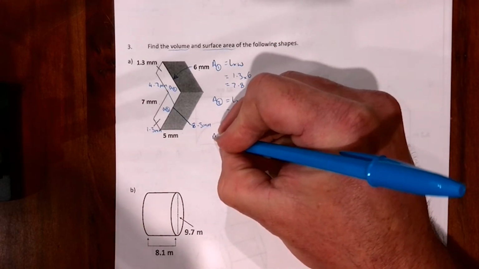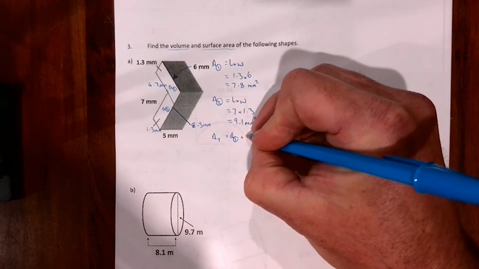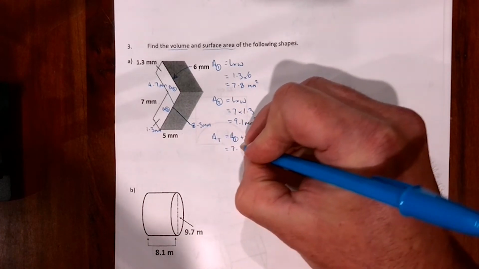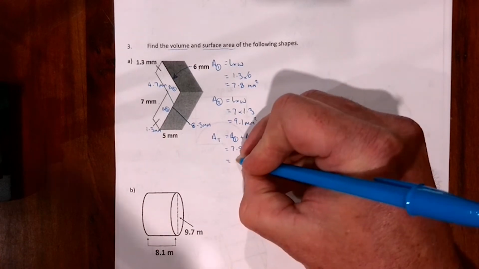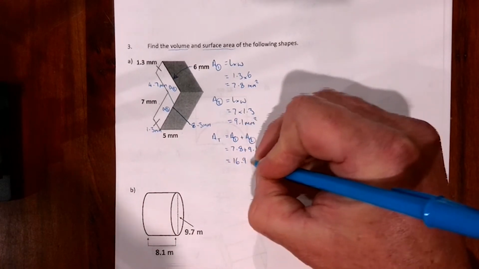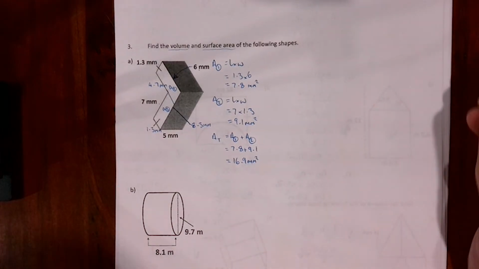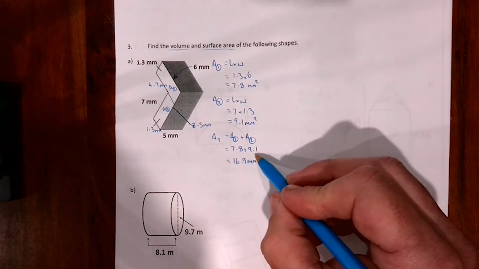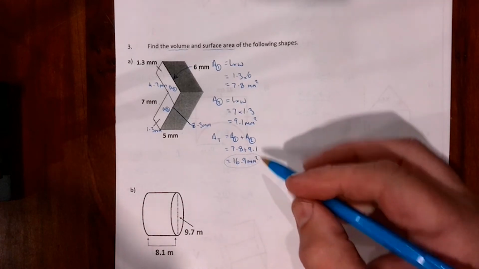That gives me a total area of area 1 plus area 2, which will be 7.8 plus 9.1, which gives me 16.9 square millimeters. Now the question doesn't want to know what the surface area of the front is, it wants to know what the volume is, but this particular piece of information is going to be useful to me later, and we'll see why.